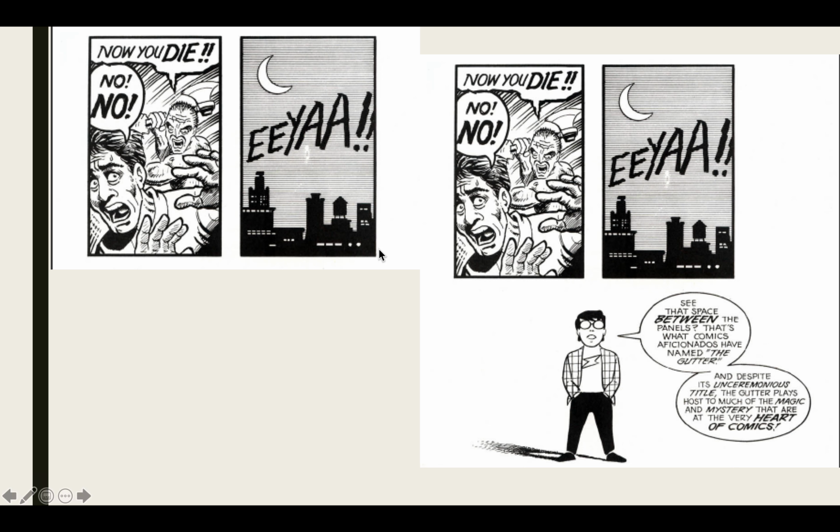So, for example, if I look at this first panel, "Now you die," this one guy swinging an axe, someone screaming no, no, and then I cut away to a scene of someone screaming in pain, you're very likely going to assume that he hit the man with the axe. Did you see that? No. Your imagination filled it in. Okay?